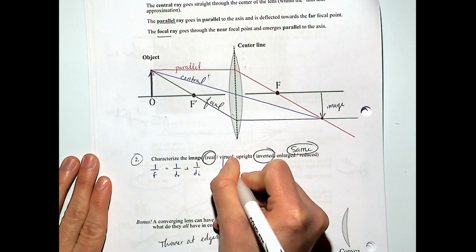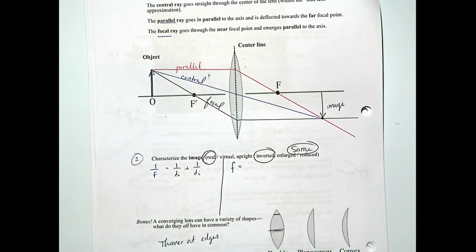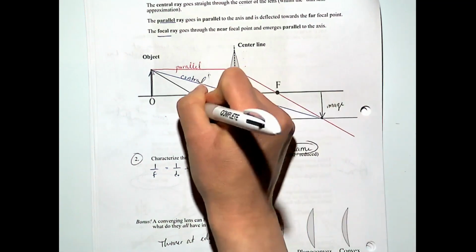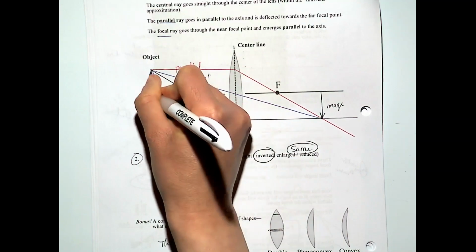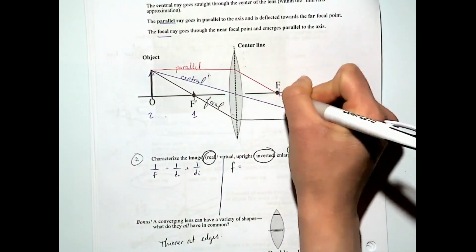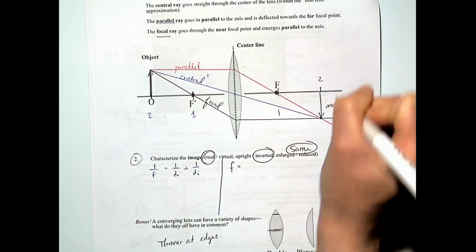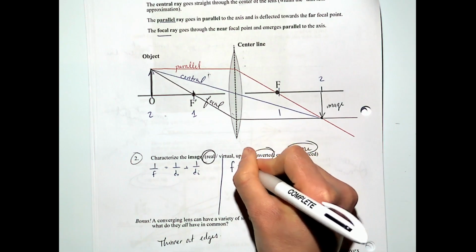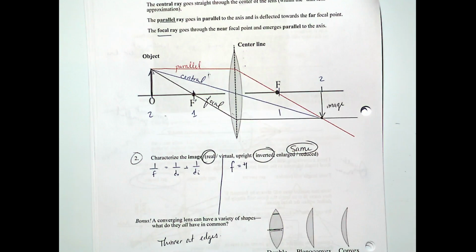What is the value of the focal length here? Let's have numbers. Let's make this 1 and this 2, so this is a distance of 1 and this is a distance of 2. So what's the focal length? Is it plus or minus 1? It's plus 1 because it's a converging lens.